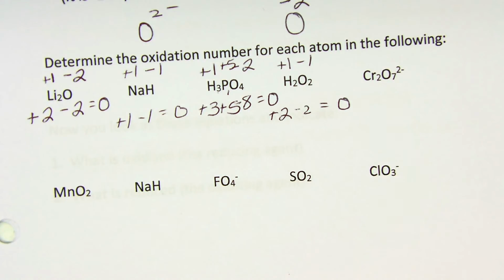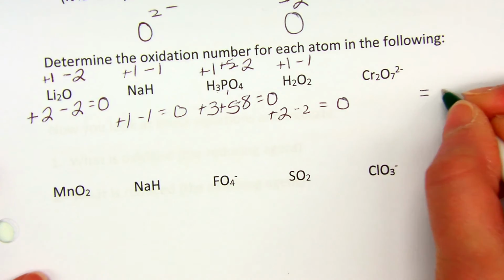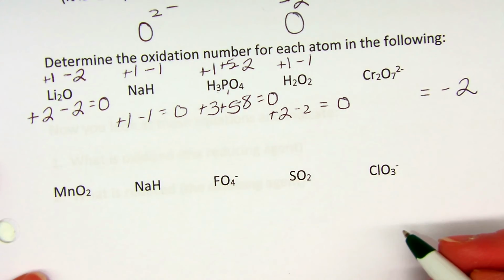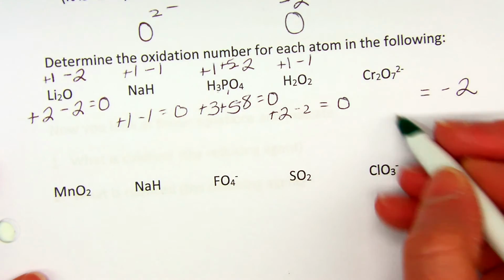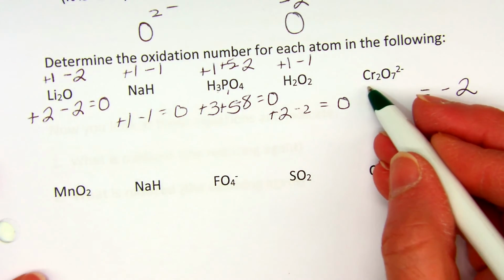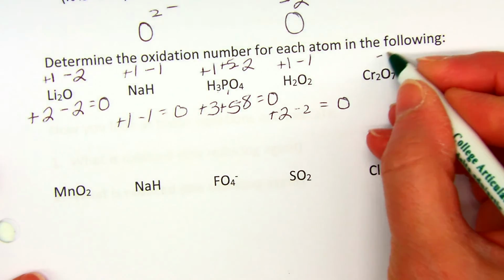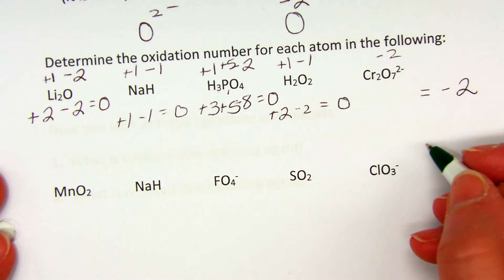Now, looking at the dichromate ion, this is the first example that's not a neutral compound. This is an ion. So whatever the numbers turn out to be, they have to add up to a -2 because that's the charge on the ion. So for the dichromate, I don't know any rules about chromium. I know a rule about oxygen. Oxygen is a -2 unless it's a peroxide, and this is a dichromate ion, not a peroxide.